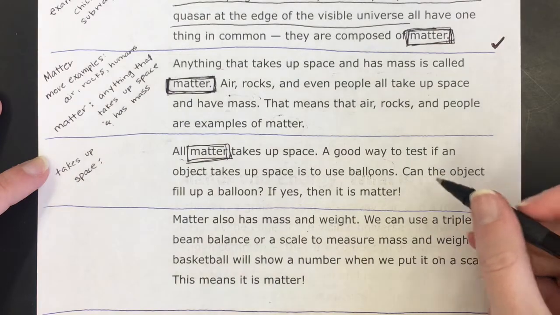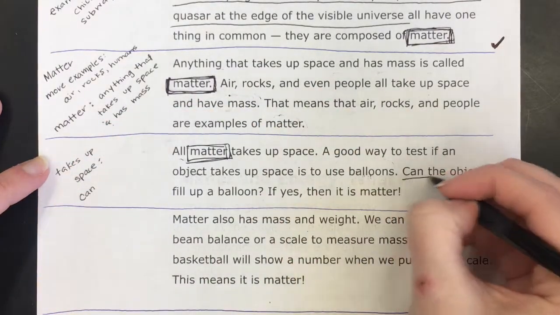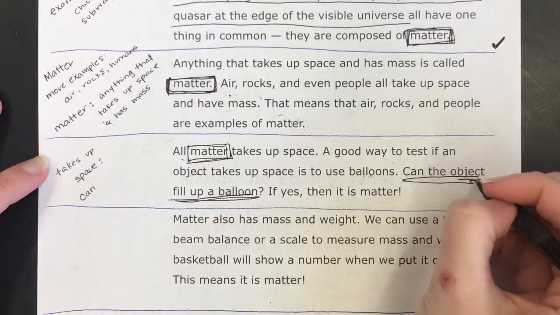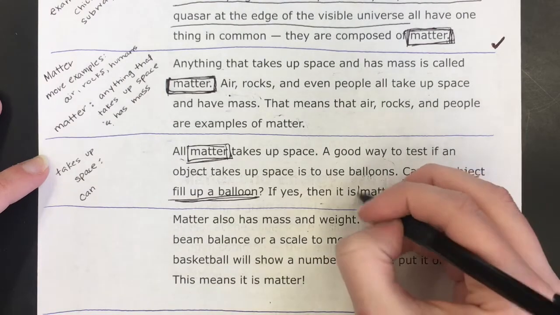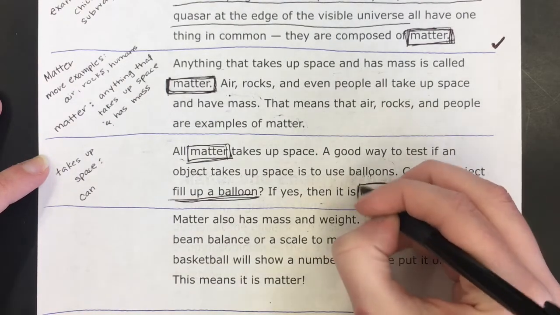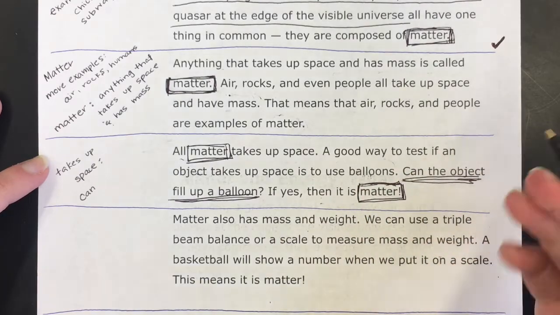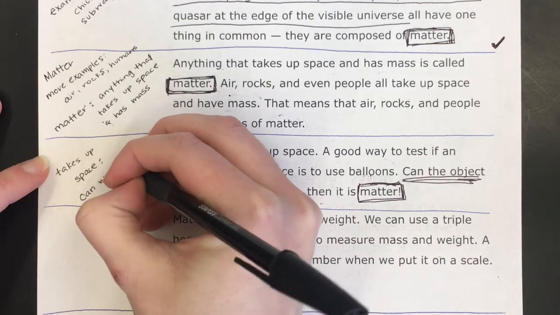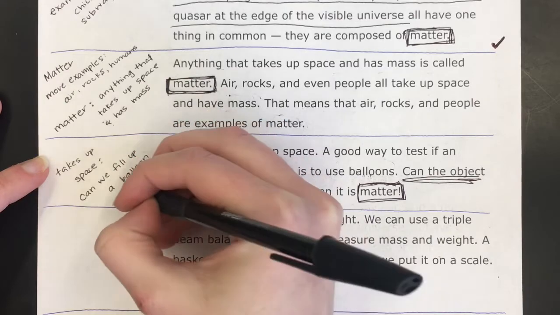Takes up space. Can we fill a balloon with it? Can the object fill up a balloon? And maybe I'll underline that question. That seems like an important question. Can the object fill up a balloon? If yes, then it's matter. And we're covering matter today. So we need to discover if something is matter, right? So this question is going to be really important. Can we fill up a balloon with it?